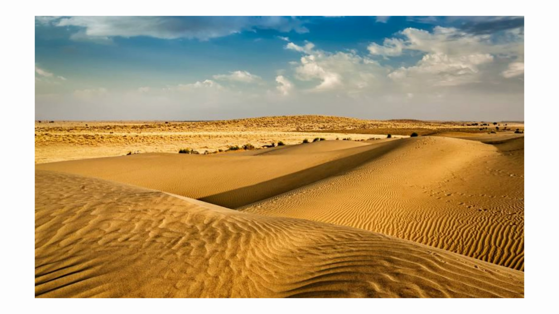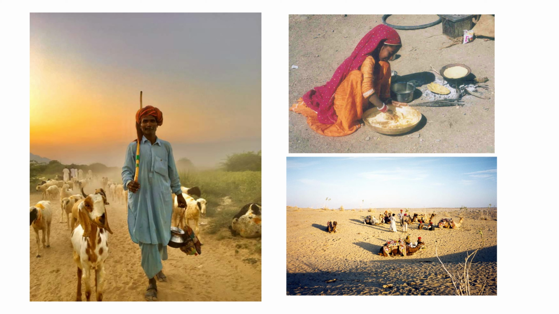You can see beautiful sand dunes on this photograph, and you can also see some Thar people actually who reside in this region. Mostly people are nomadic here. Now let's move on to Peninsular Plateau.